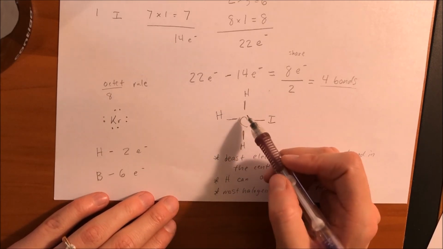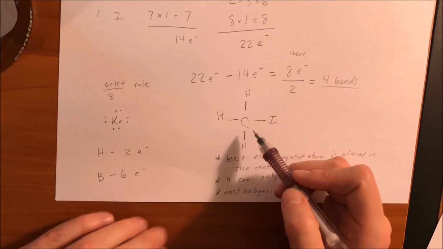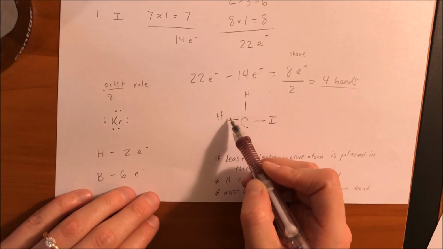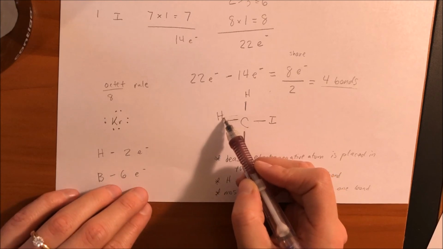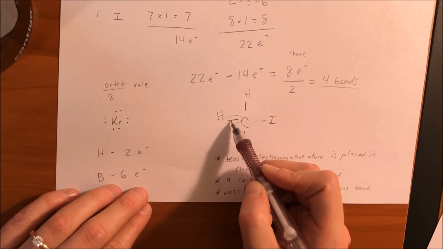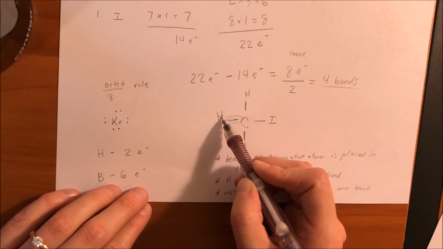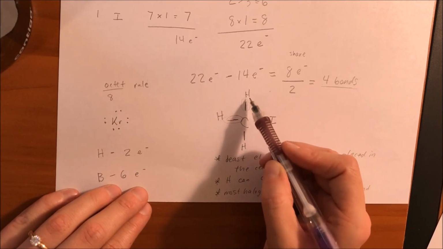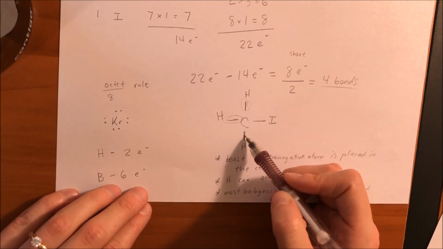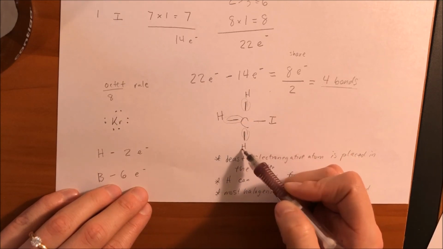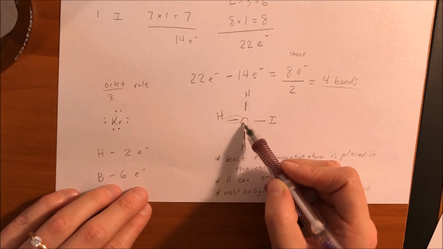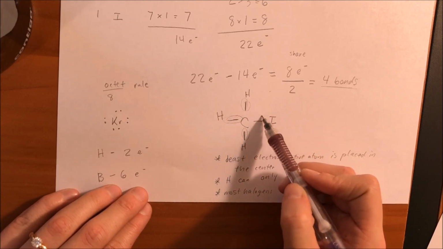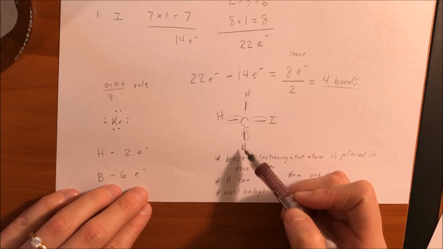So now that we've placed our bonds, we need to see who else is lacking an octet. So hydrogen, we know its kind of false octet is just 2. So here are 2 electrons that correspond to hydrogen, so it's satisfied. These 2 electrons are also shared by hydrogen, so it's satisfied. These 2 are shared by hydrogen, it's satisfied. Okay, so now let's check on carbon. So carbon already has 2, 4, 6, 8, so there's its octet.